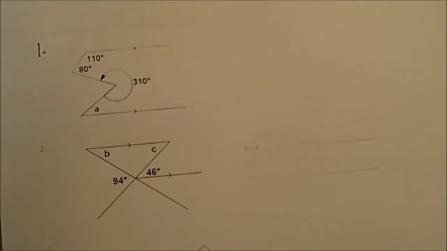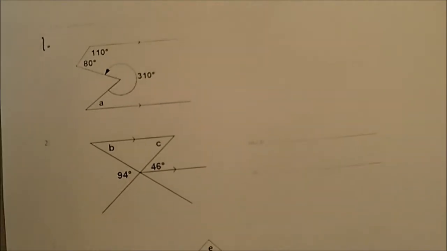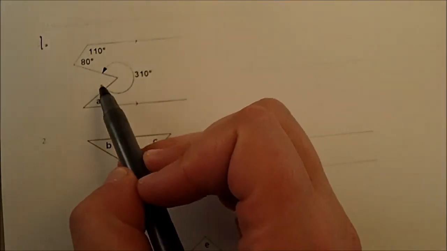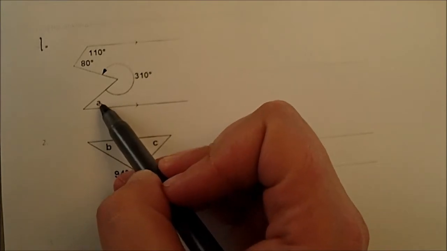Okay, let's take a look at the problem set numbers for lesson 7. So we're going to start with number 1 here. I've gone ahead and taken a look at this, and what I see here is that we have our two parallel lines. We're trying to find A.